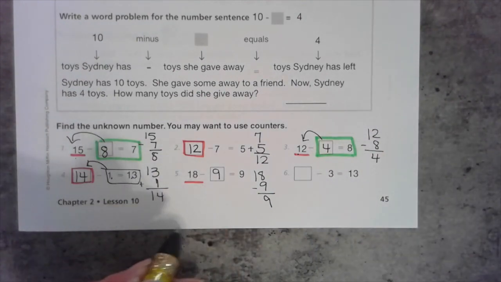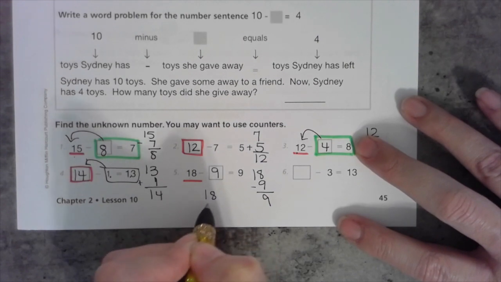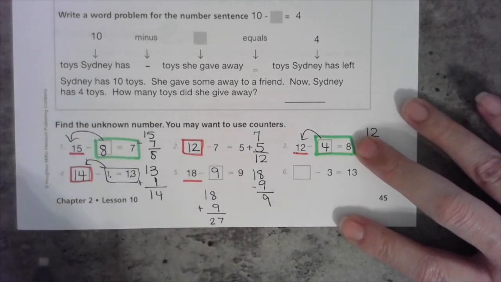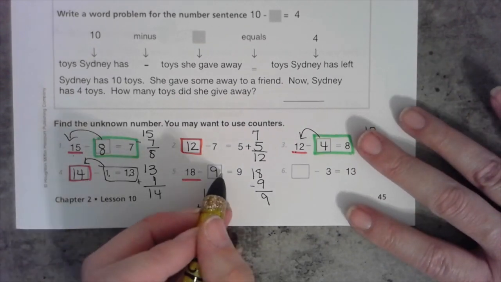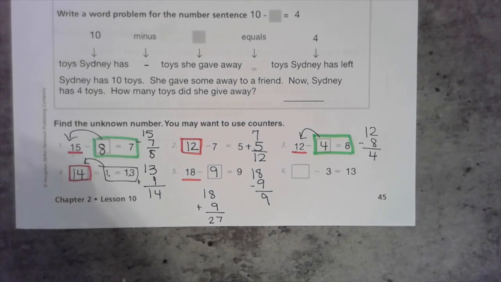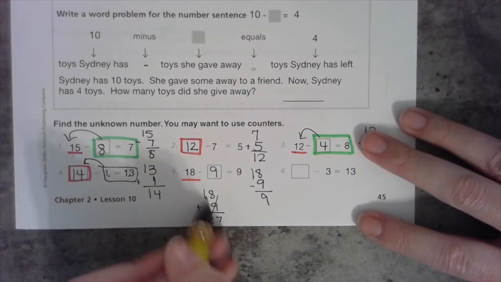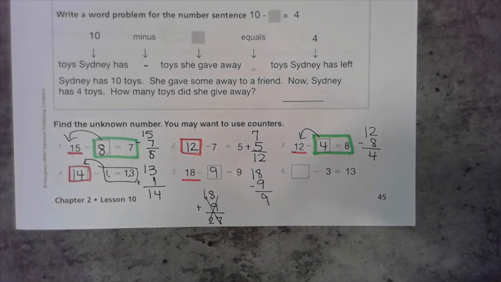Now what if I have somebody that does 18 plus 9 is 27? Okay, so if I have 18 minus 27 equals 9, does that make sense? No, you can't have the biggest number in that box. That's what I mean when I say look at your number sentence and see if your answer is reasonable.